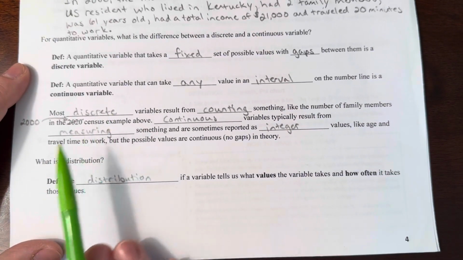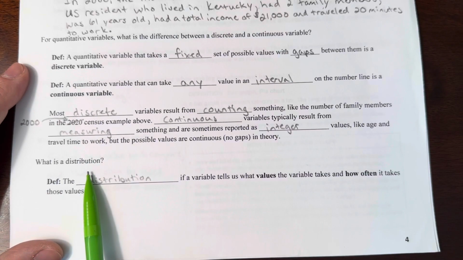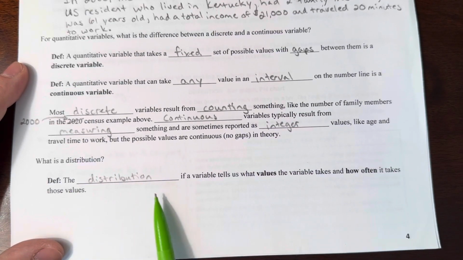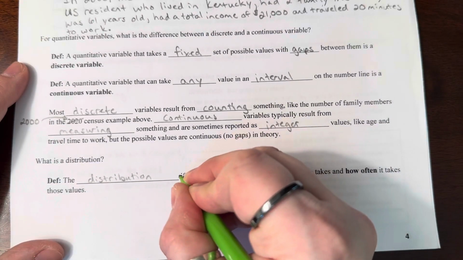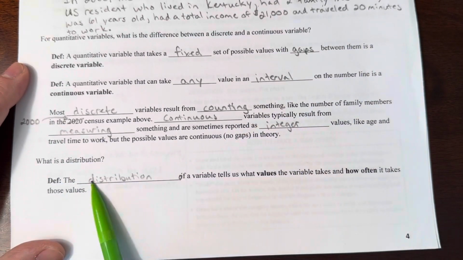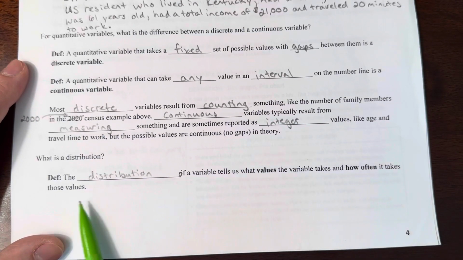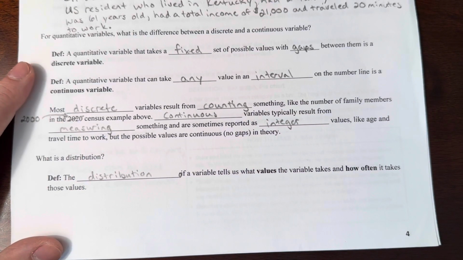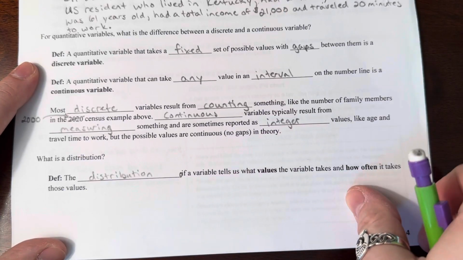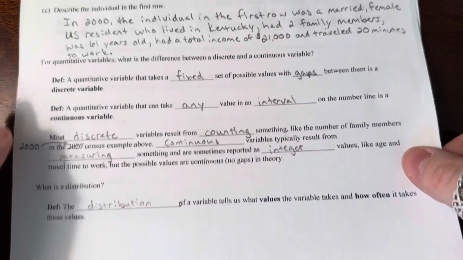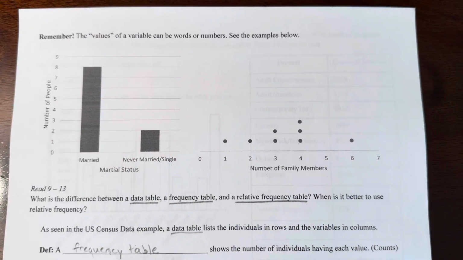Now, we keep talking about distributions. So what is a distribution? The distribution of a variable tells us what values the variable takes and how often it takes those values. Now, whether that's quantitative or categorical. Okay, let's take a look at our next page.